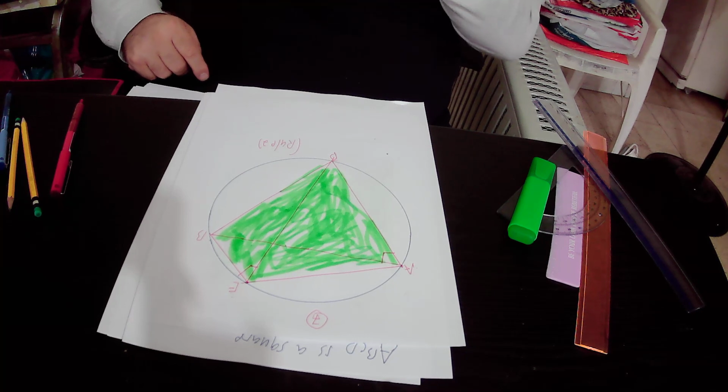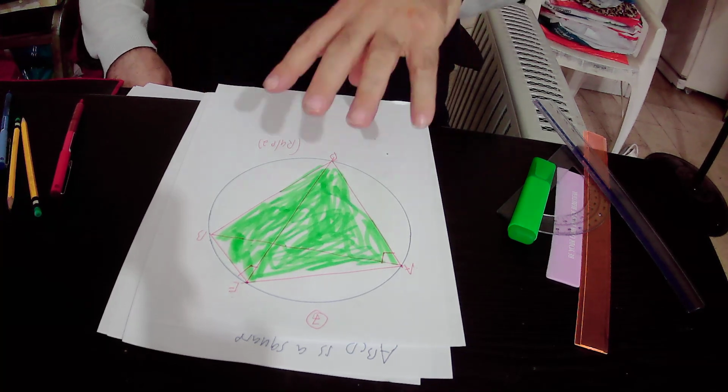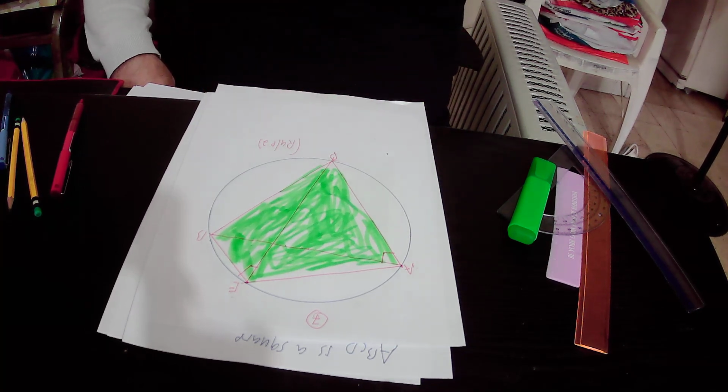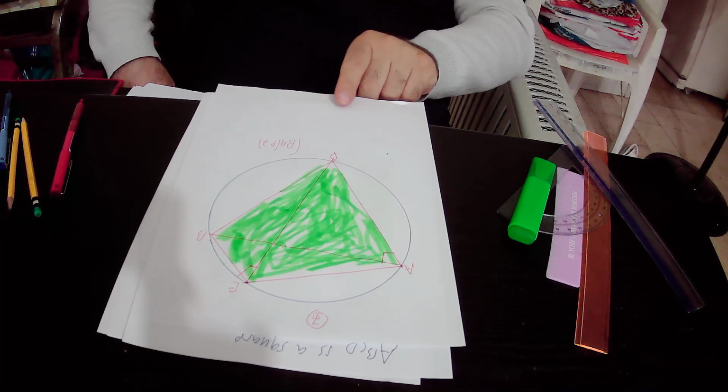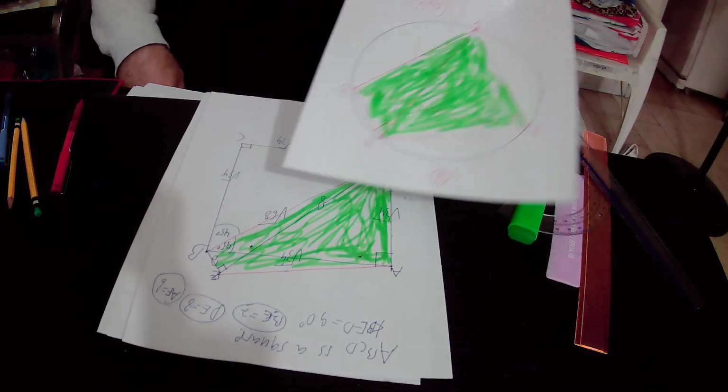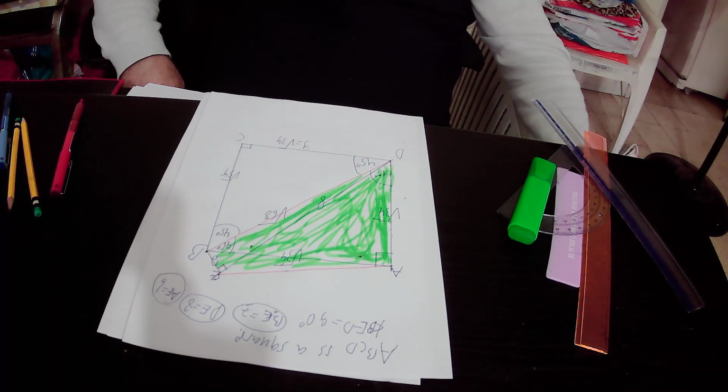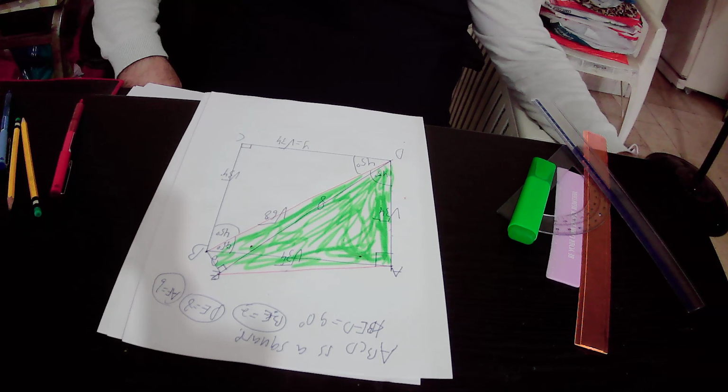Okay? This is the implementation of rule number 2 in our drawing. So in the next step I will present to you rule number 3, and we will implement rule number 3 in our drawing.